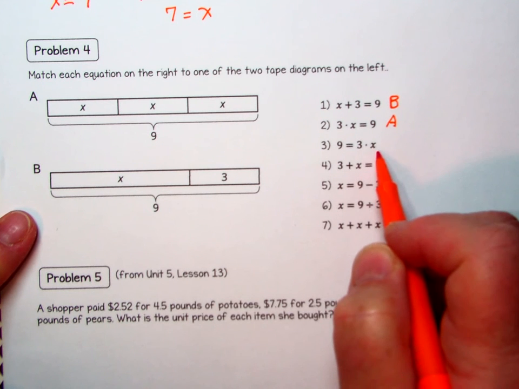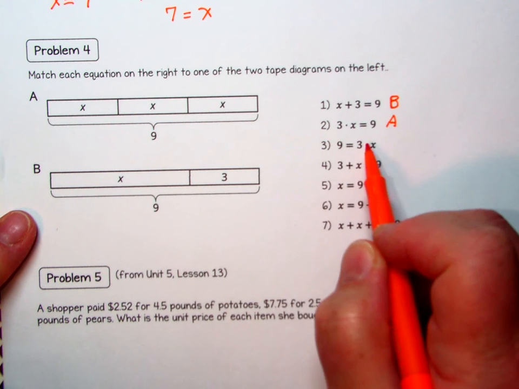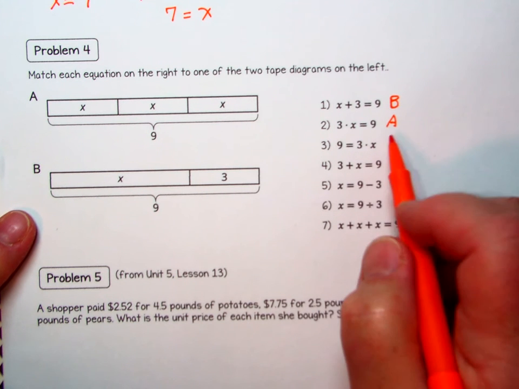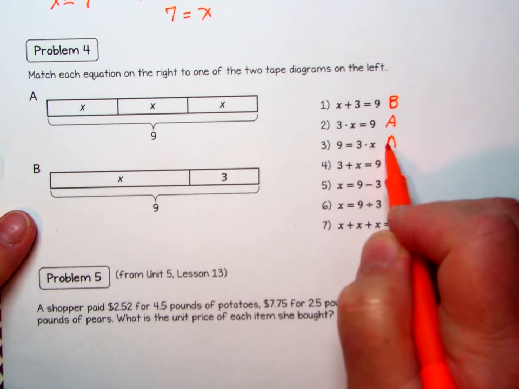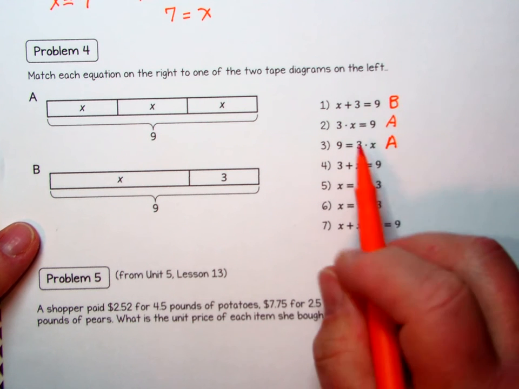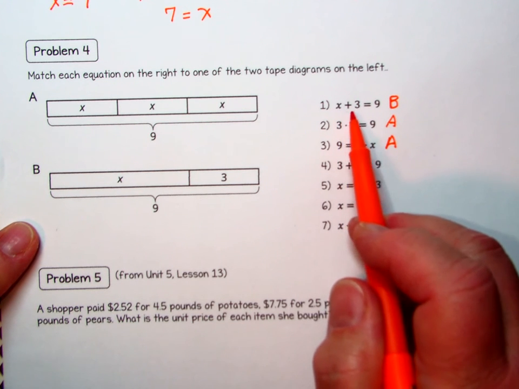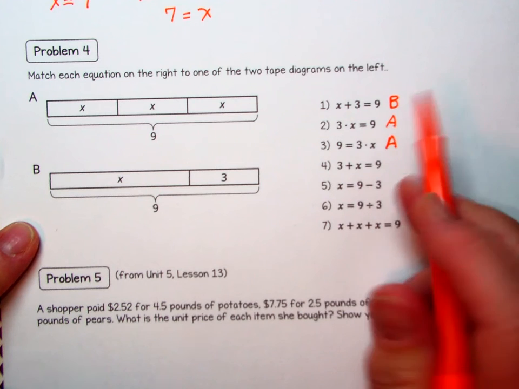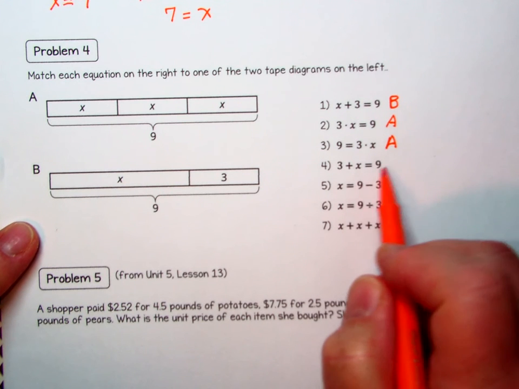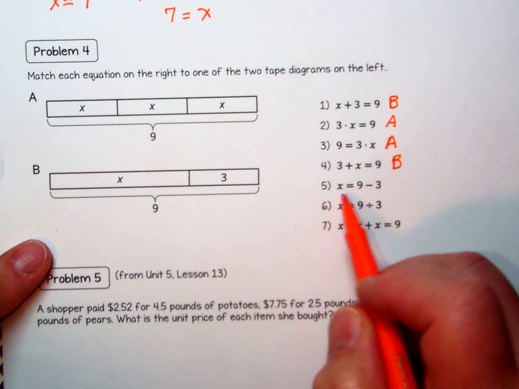9 is equal to 3 times x, so that is the same as really equation number 2. We've just flipped the equation, so that is also going to be A. Number 4, 3 plus x equals 9. That's really the same as equation 1. We've just flipped our addends, and addition is commutative. It doesn't matter what order we do them in, so it's really the same equation. It's going to be B.